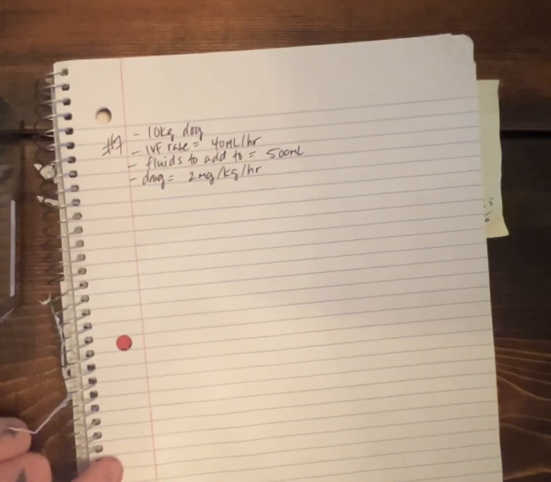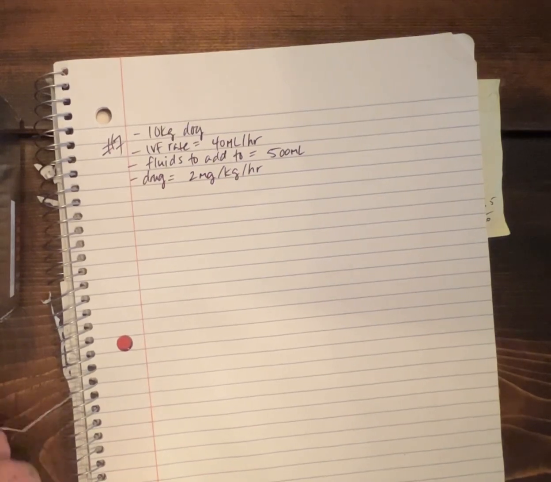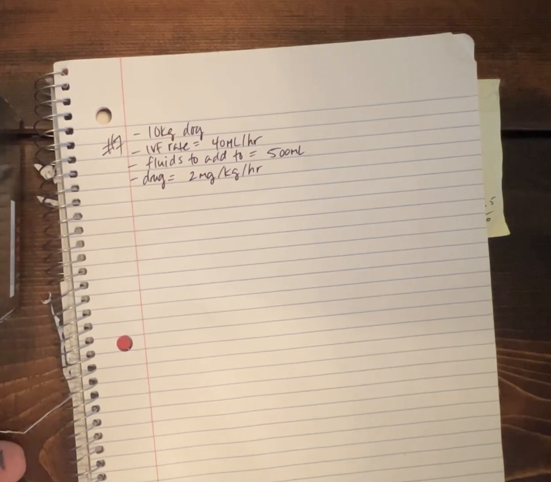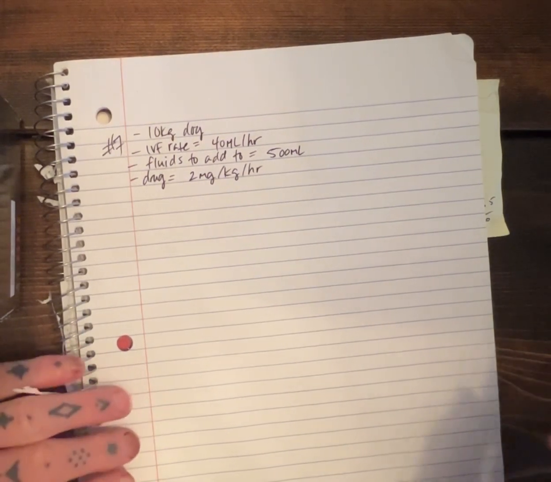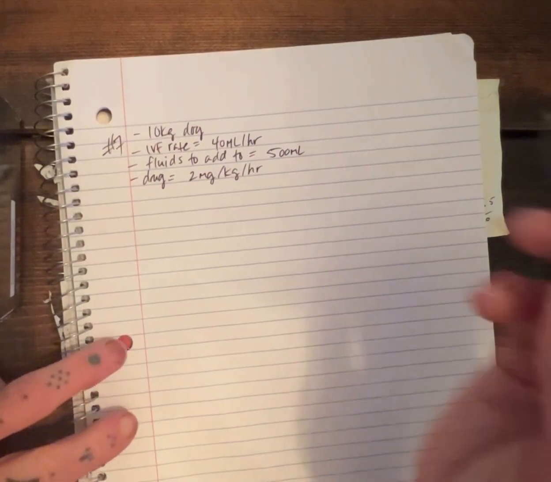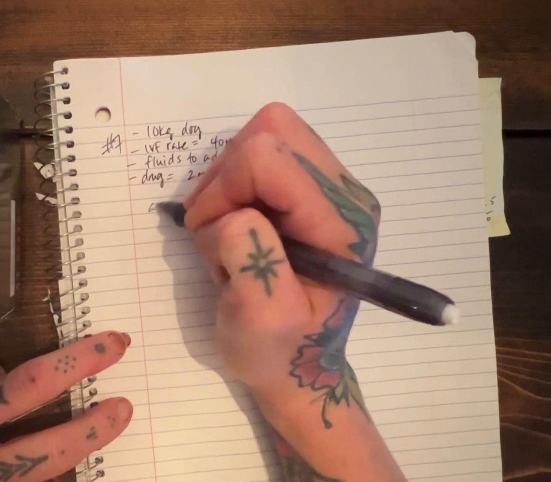Okay, so question number 7 asks to calculate what the milligrams of a drug would be per hour if the dog is receiving 40 mils an hour of fluids and needs a drug of 2 milligrams per kilogram per hour added to 500 mils of fluid. So the first part is to find out how many milligrams of the drug would you add. So that part is fairly easy, obviously.